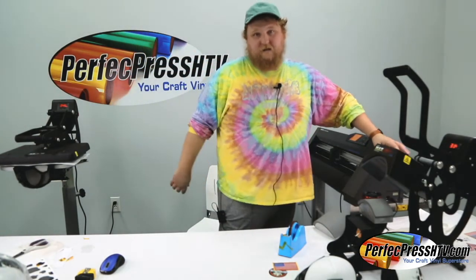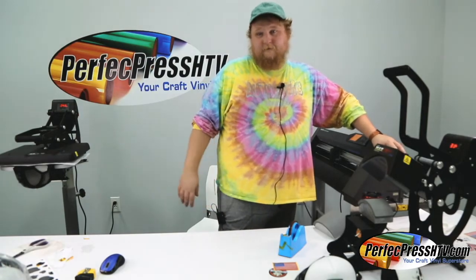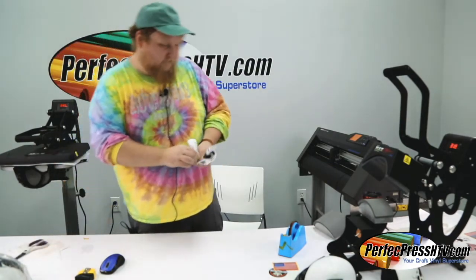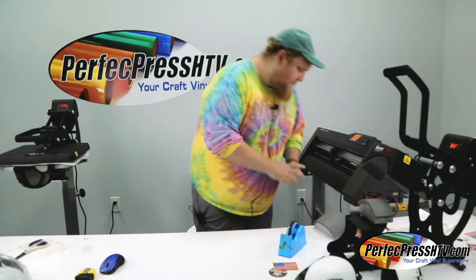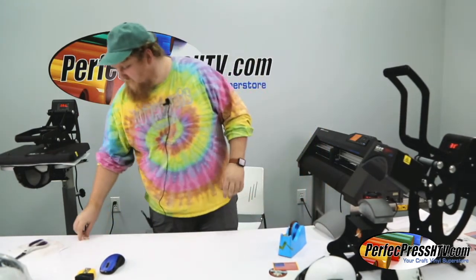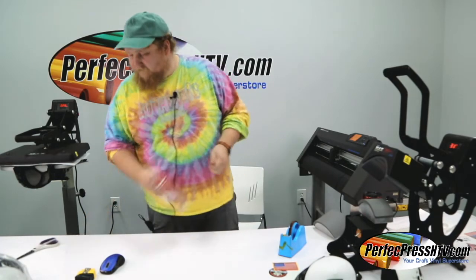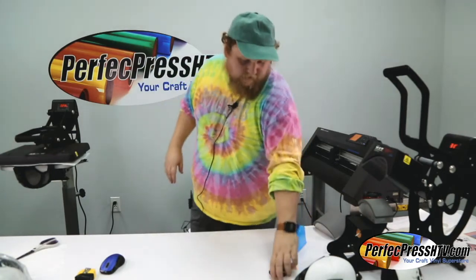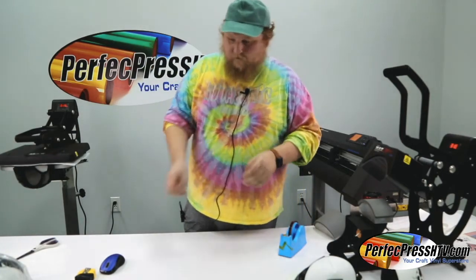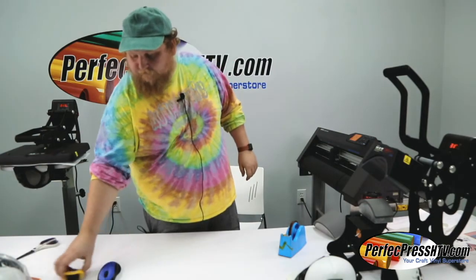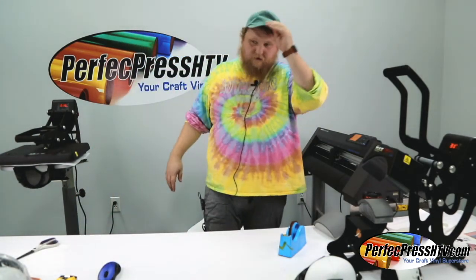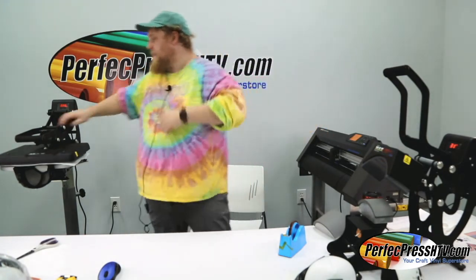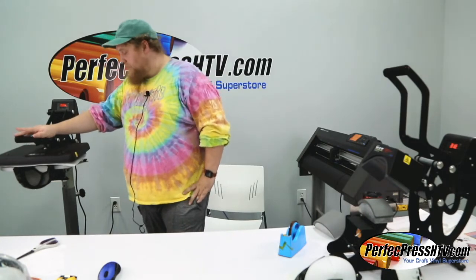Any comments, questions? No? Okay. Clean up your workspace, makes it easier to find things. Got about 25 seconds left. The cool thing about the twill patches, you can put them on polos, jackets, hoodies, anything really. I really like them on jackets. I think they look really sharp when they're done right.